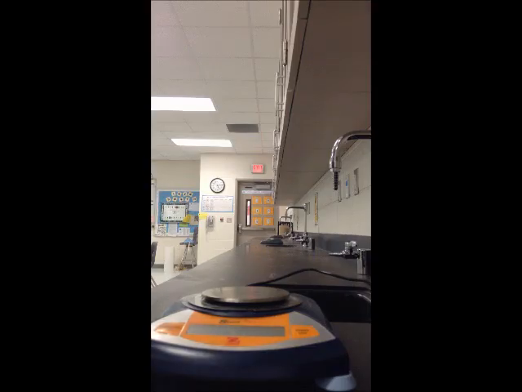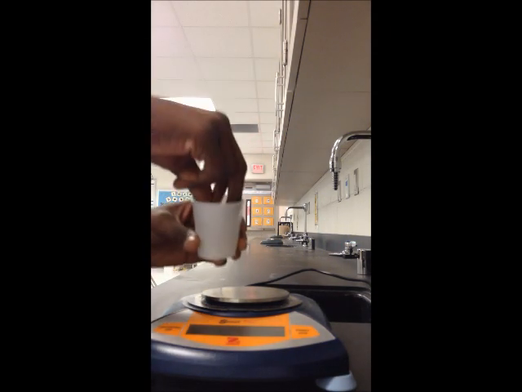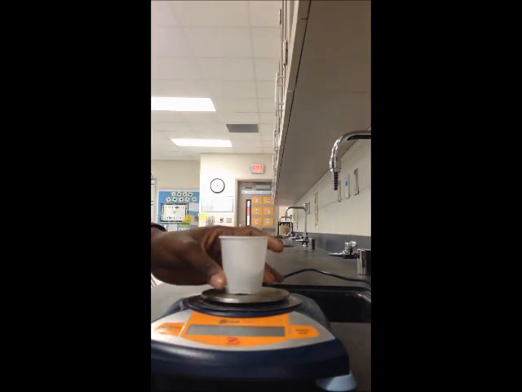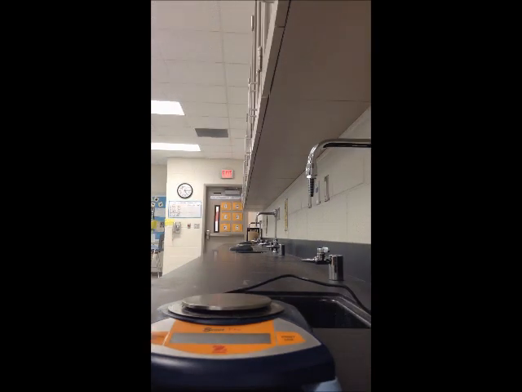I'm going to take the first type of gum, which is the Hubba Bubba gum, and I'm going to place it in the cup and take the mass. It's 10.253. Record that on your data table. Now, in order to do that calculation, you are going to do 10.253 minus 2.351. Go ahead and do that calculation now.